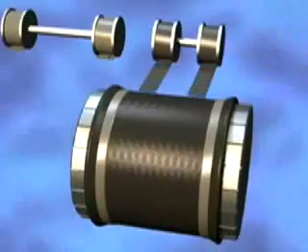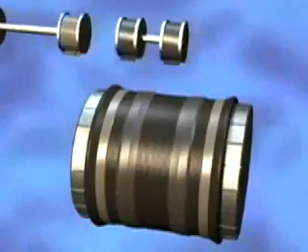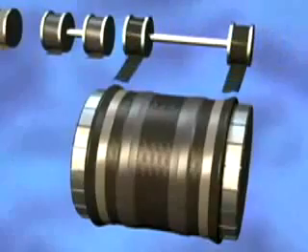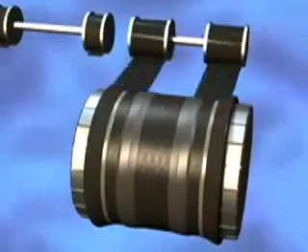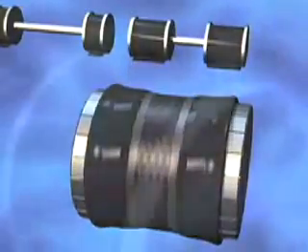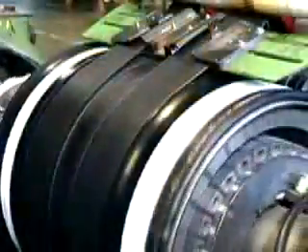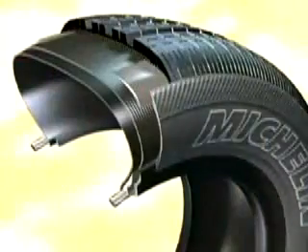Other components are added with the same degree of accuracy. Some tires have dozens of them. But don't worry, we'll not describe them all in detail. However, take a look at the sidewalls. They are made of rubber, both flexible and tough, to protect the tire from side impact.